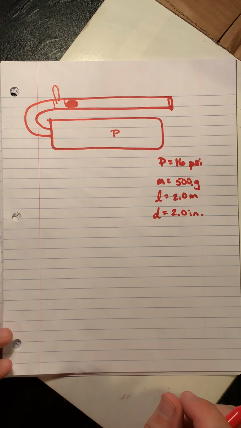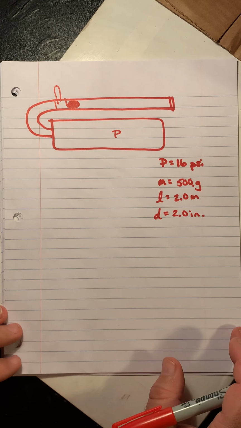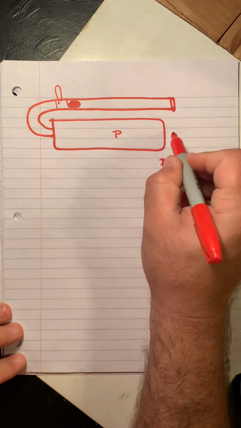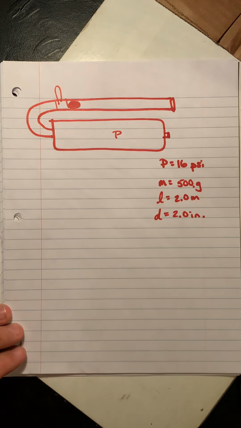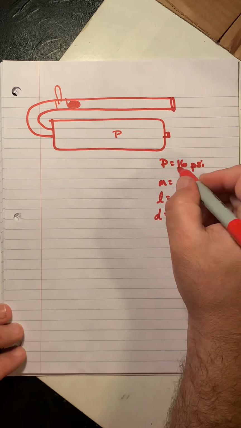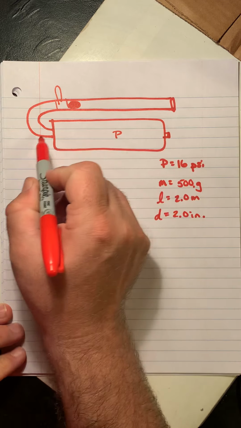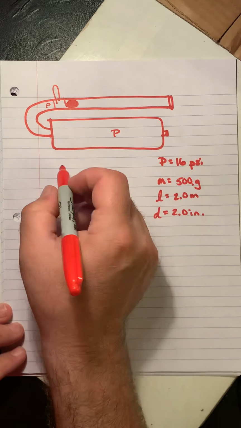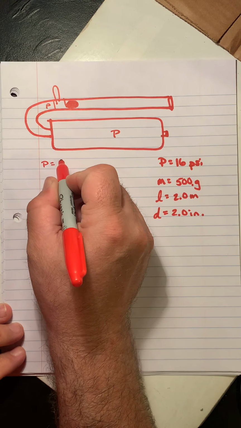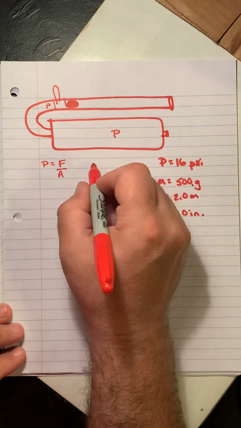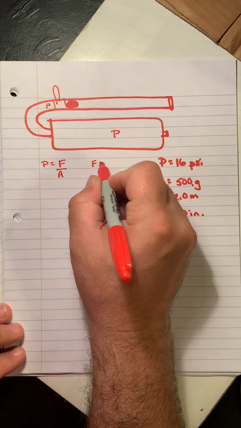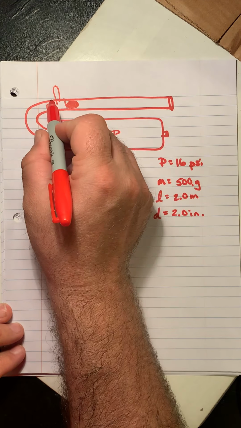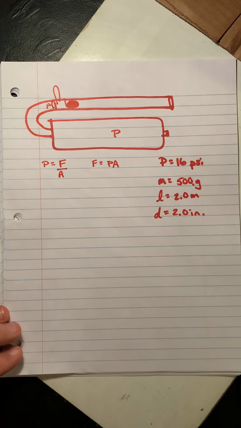All right. So basically, I'm just going to run you through what happens here. According to Pascal's principle, the pressure inside this chamber, measured on the little pressure gauge over there, which gave us 16 psi, is the same throughout the entire chamber, meaning that pressure is the same up here as well. So pressure, as we know, is equal to force over area, which would mean that force is equal to pressure times area.